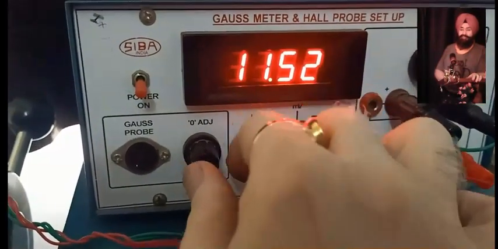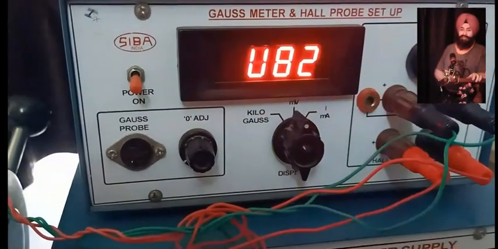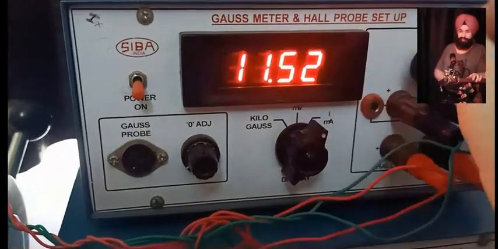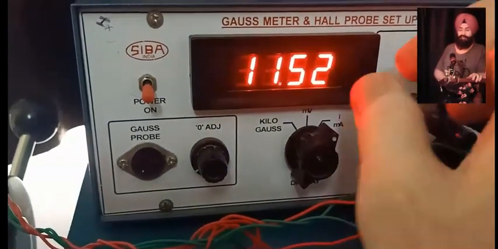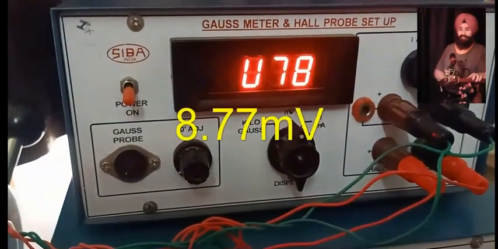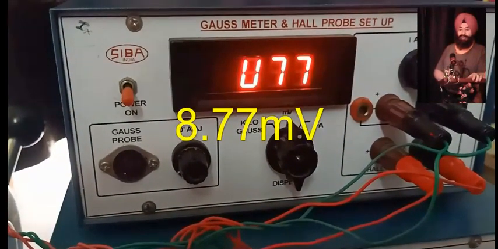There is some problem in the digital view of the milliampere and millivolt, but you should take your data with your instruments. So this is 8.77 millivolt.